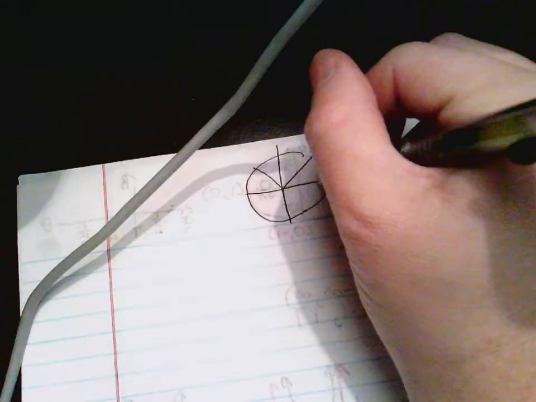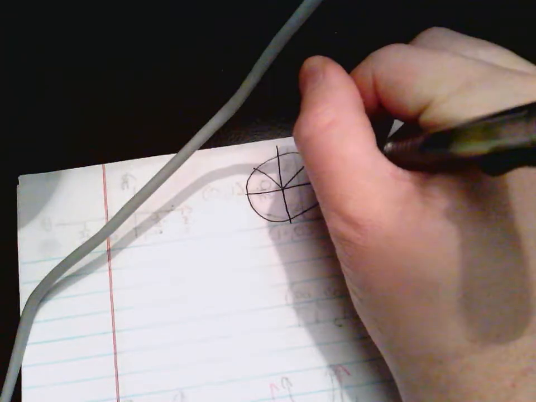So we have 0, pi over 4, pi over 2, 3 pi over 4, and pi. So the period of a tangent function is pi. Same with cotangent, its period is also pi. Secant, cosecant, sine, and cosine all have a period of 2 pi.